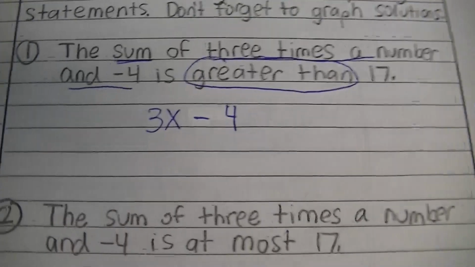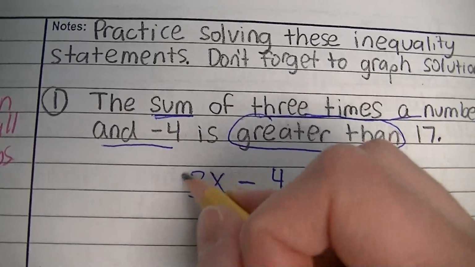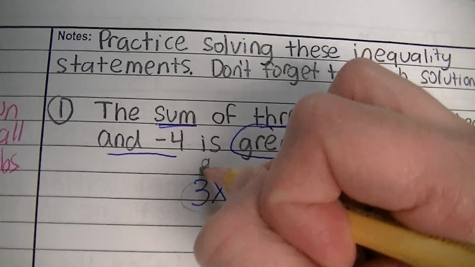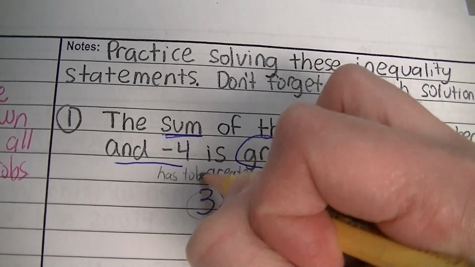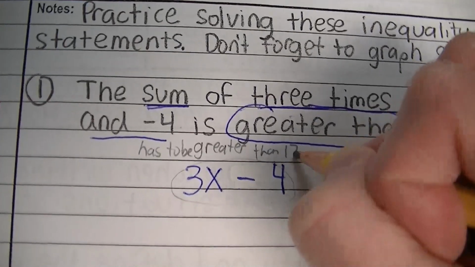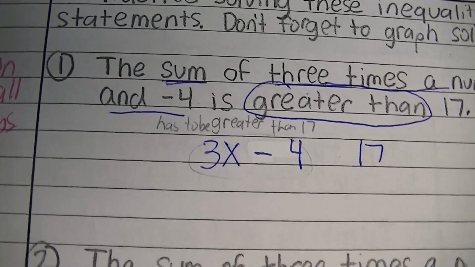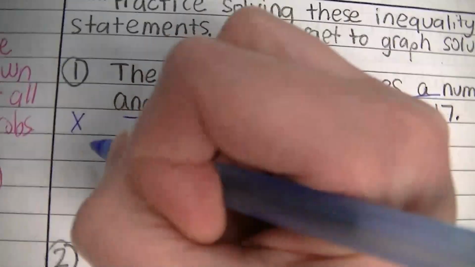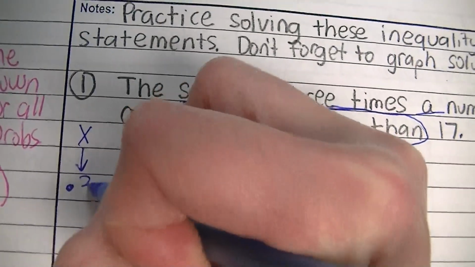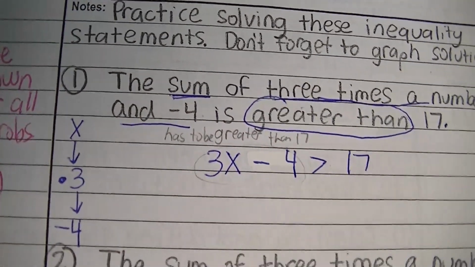And it says it's going to be greater than 17. So I know I'm comparing it to 17. So something that has helped me is I think of, okay, this expression right here has to be greater than 17, okay? So what we're going to do right there is go ahead and make that greater than 17, okay? So now from here we're going to go ahead and build it. So we started with the variable of x, and then after that we're going to multiply it by 3, and then after that we're going to subtract 4, okay?